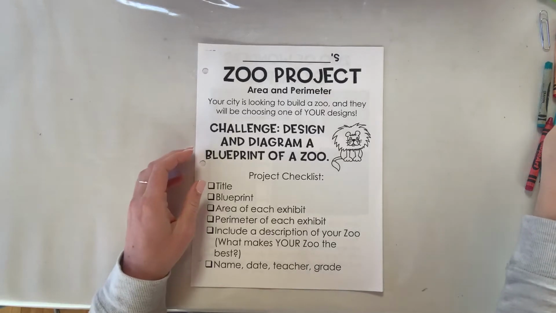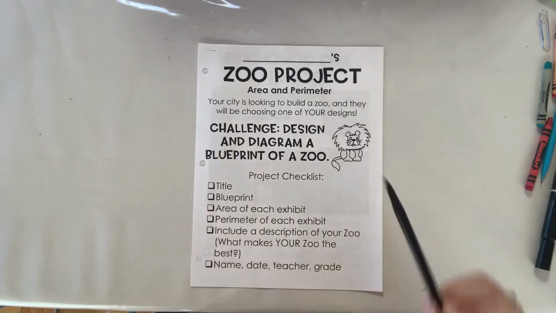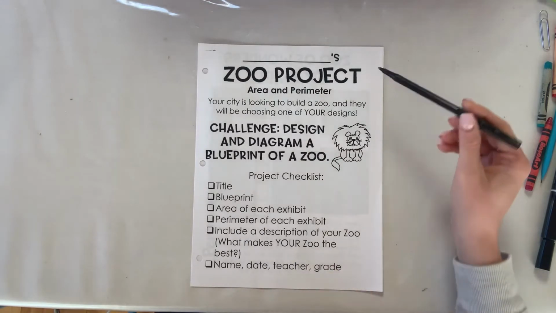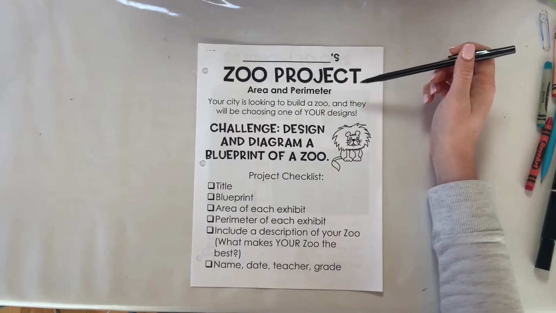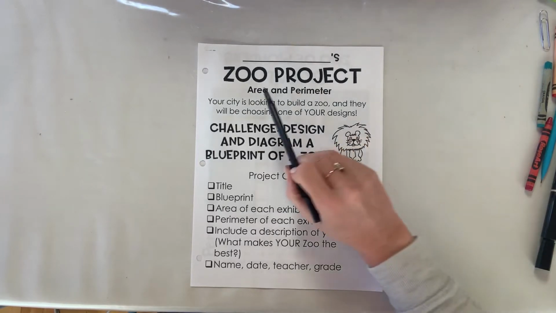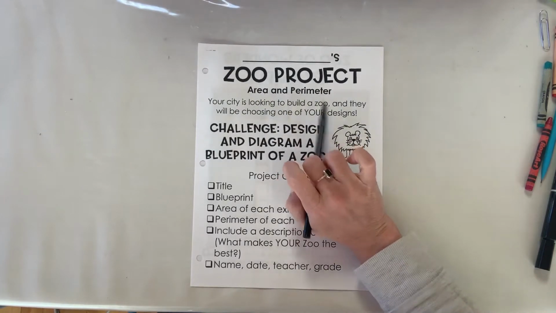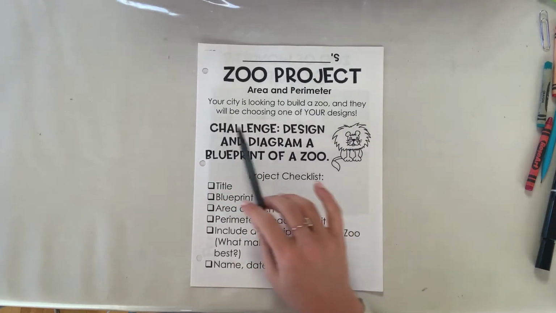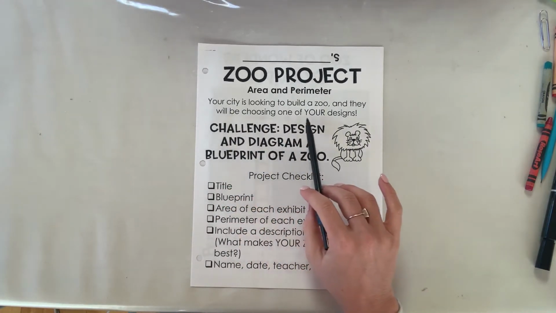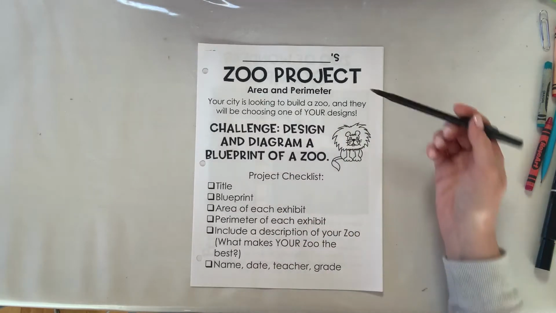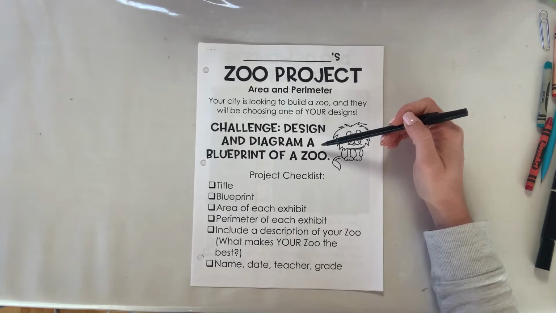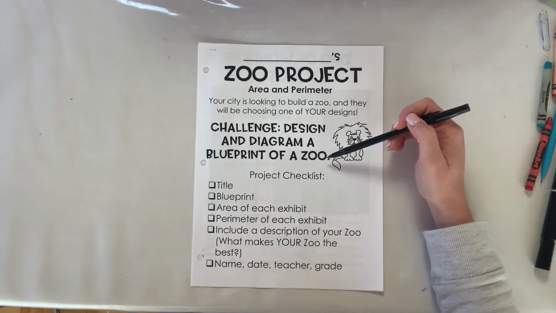Hey friends! So today you can do a math project, and this has things to do with making your own zoo, which is really cool. And it's talking about area and perimeter. So it says your city is looking to build a zoo, and they will be choosing one of your designs. You need to design a diagram of your zoo, okay?